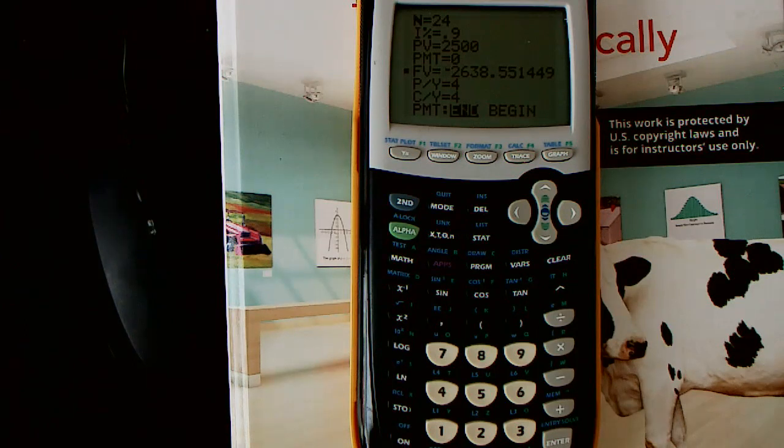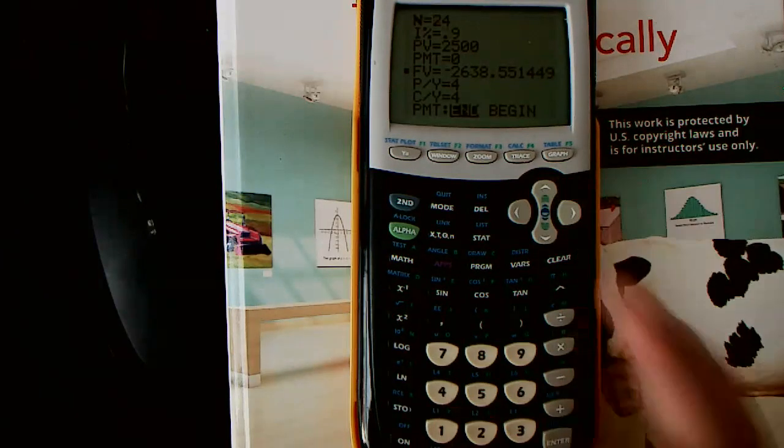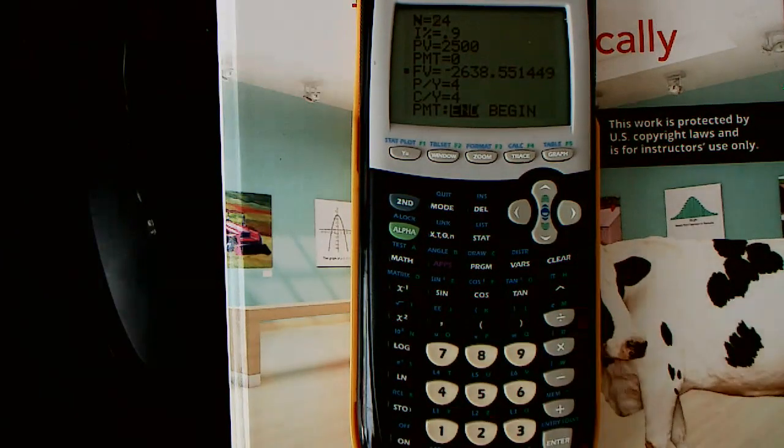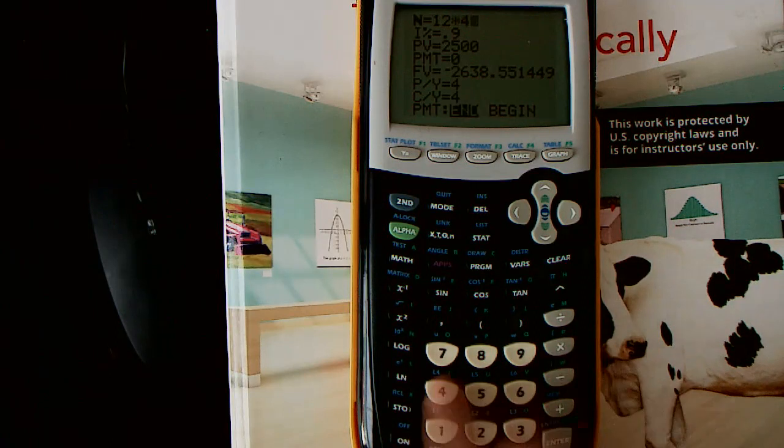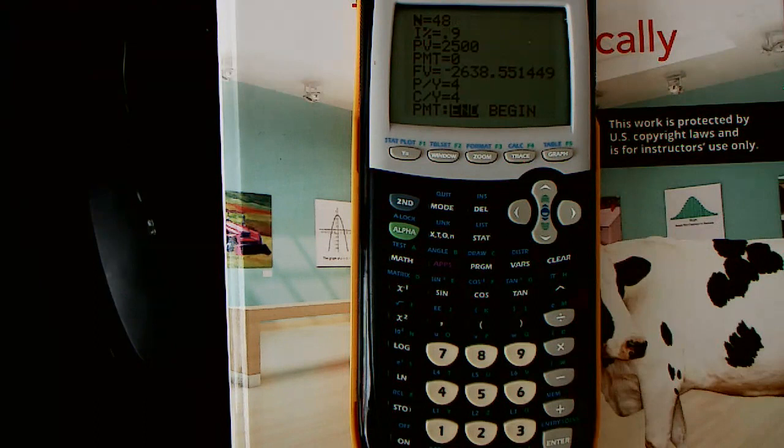Part C, look at your note. Part C, your original principal is 2,500. Annual interest rate is 3.5%. Monthly for 4 years. Go back. Monthly for 4 years. The first item, monthly for 4 years. So 12 times 4. You don't even have to calculate it yourself. It will calculate it for you.